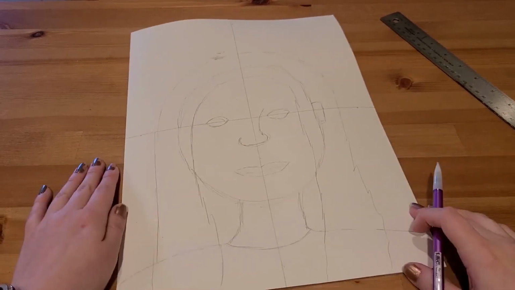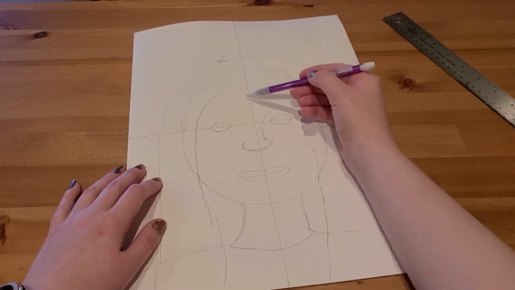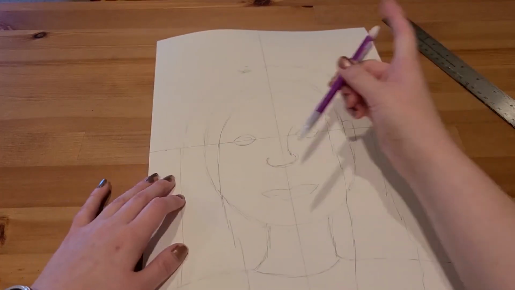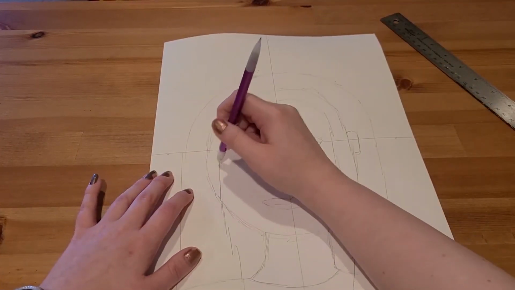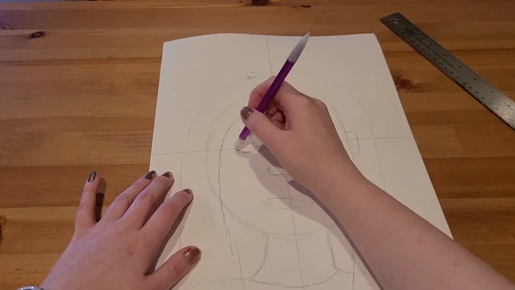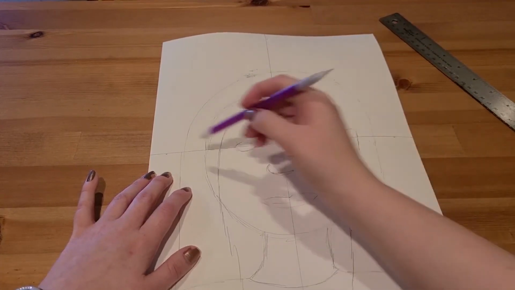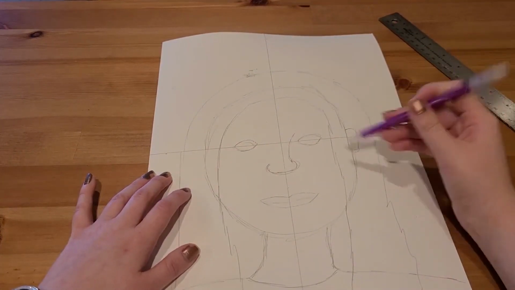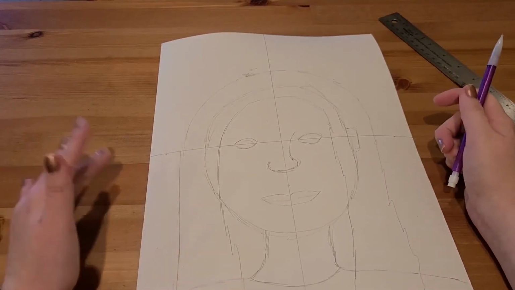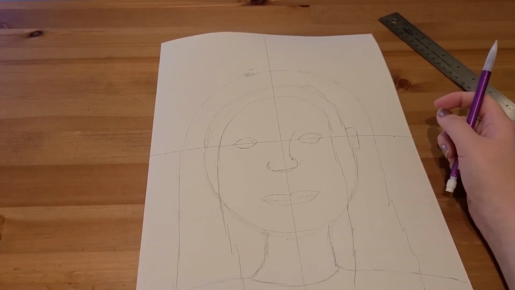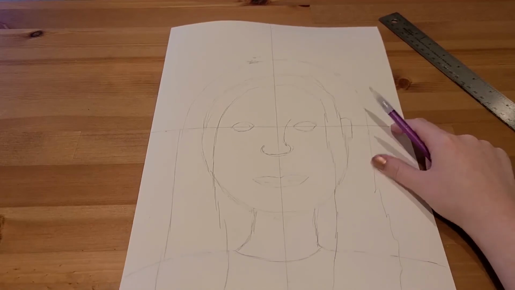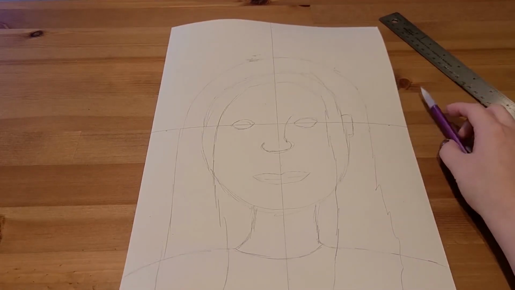Once you are done with that, you can go ahead and erase all of these major lines. That includes the head where my hair is covering it, kind of the grid line that we made to be able to know where to put our eyes, nose, and mouth. Erase all those lines before you start painting so that we don't see them in the final product.